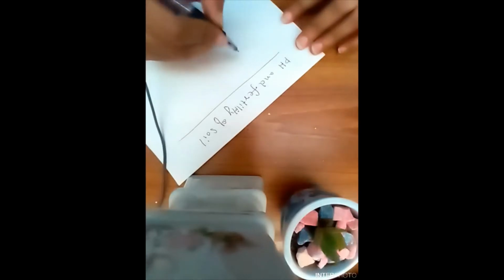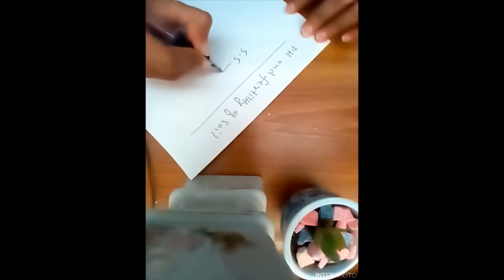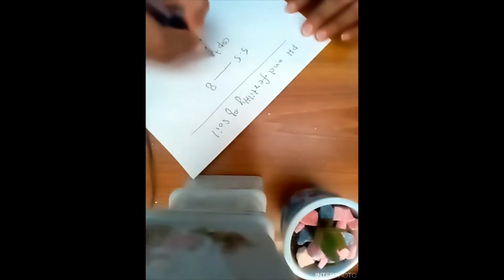pH and fertility of soil. In order to grow any plants or crops in a soil, we have to maintain the pH of that soil. pH value 5.5 till 8 is considered as optimum pH for plant growth.